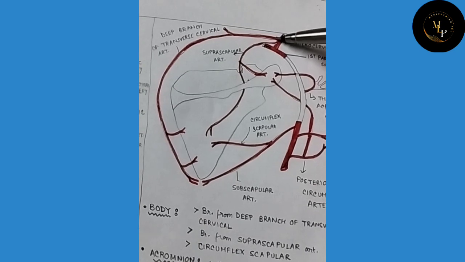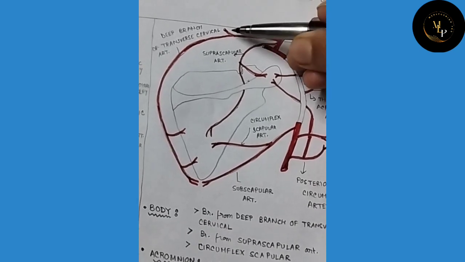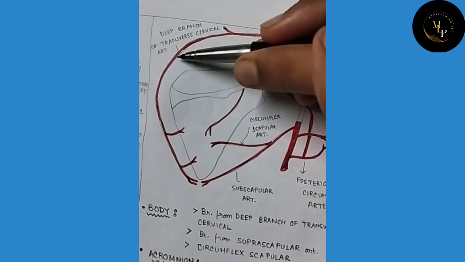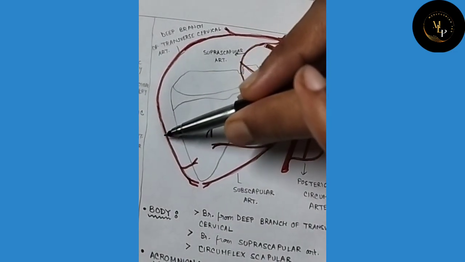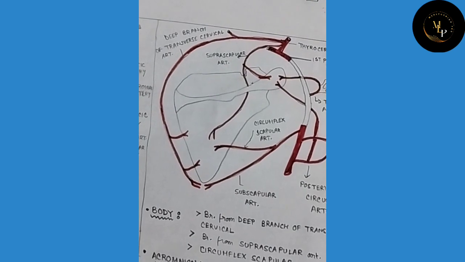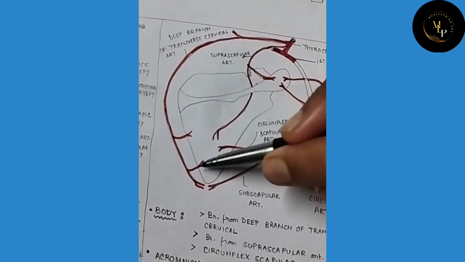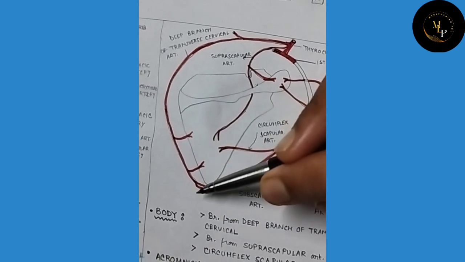Now another branch, which is called the transverse cervical artery, gives a deep branch. The deep branch of the transverse cervical artery crosses over to the medial angle, and then it gives off certain branches. These are the branches.